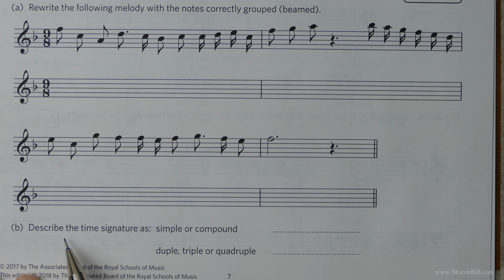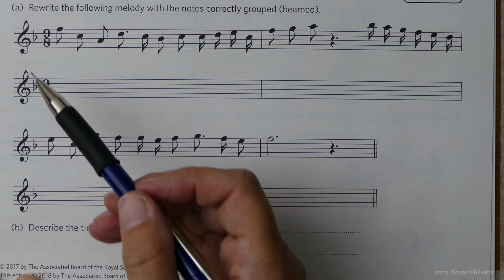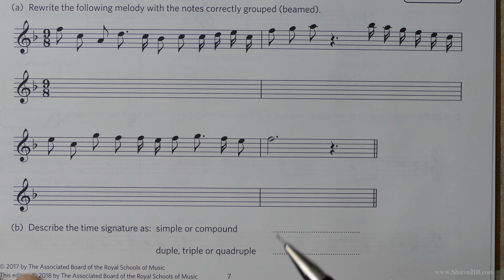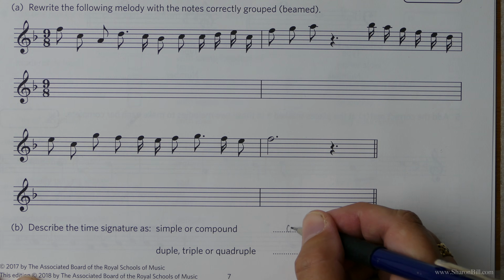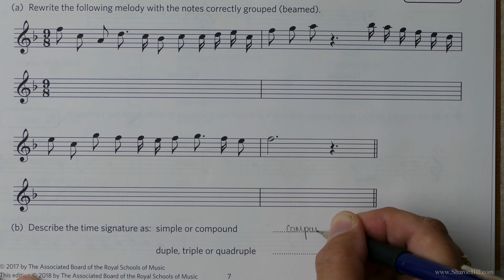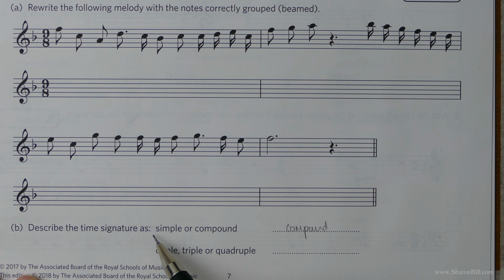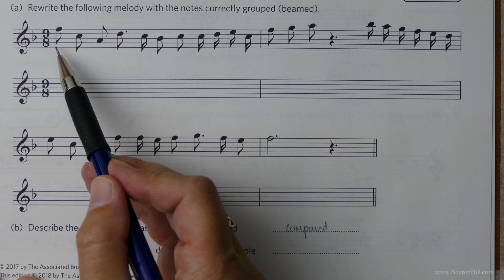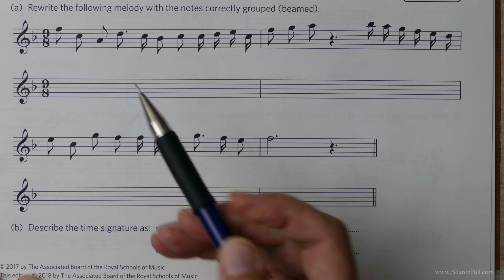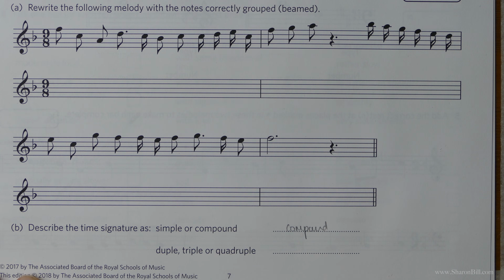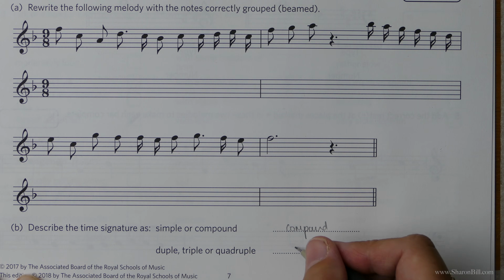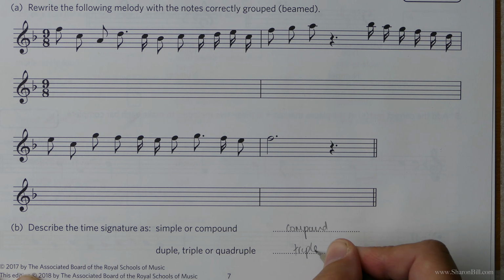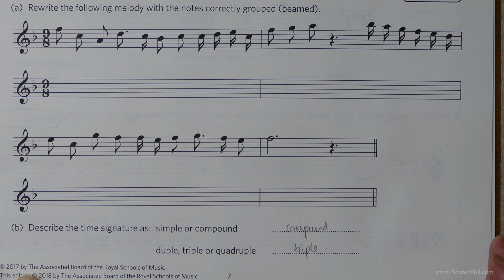We've got to describe the time signature as simple or compound, duple, triple or quadruple. We know that 9/8 is a compound time signature. So we're counting in groups of 3. That's what we need to know when we're grouping here. We need to reflect that compound nature in the way we beam those notes. And then there are 3 groups of 3 in 9/8, so we know that it's triple. So let's just look at that now.